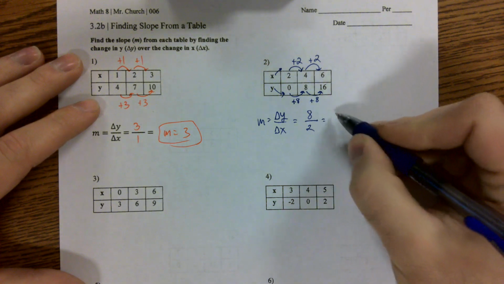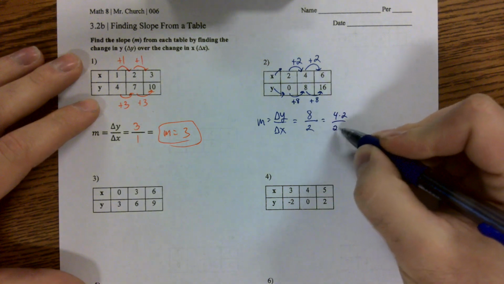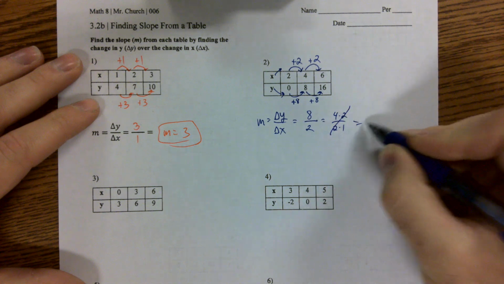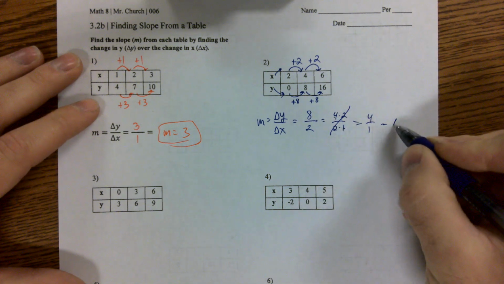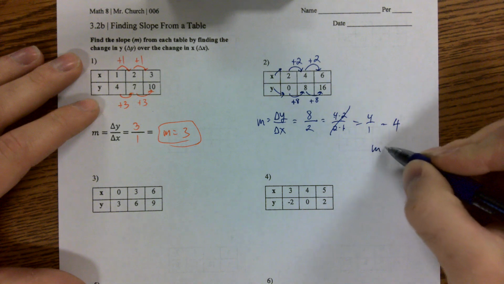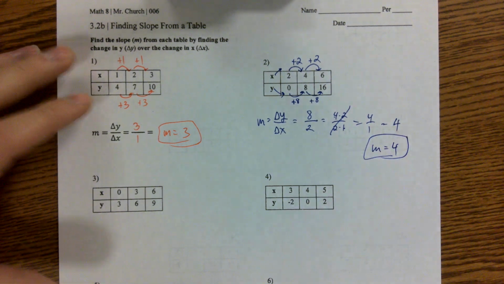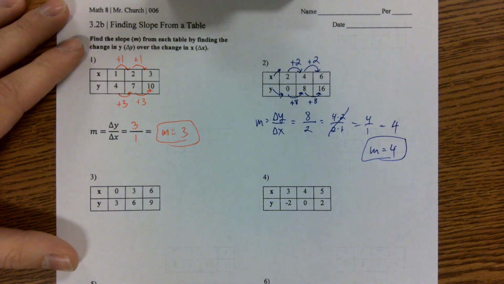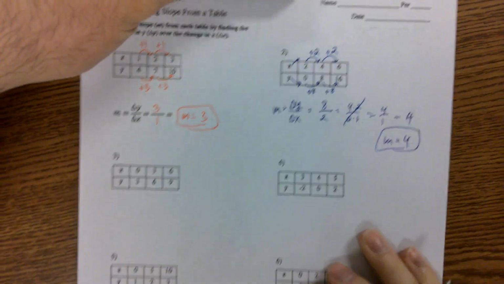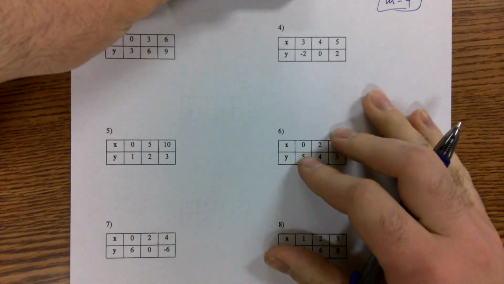And 8 divided by 2, 4 times 2 over 2 times 1. Cancel the 2's. We're left with 4 over 1, which is just equal to 4. So my m, or my slope, for this line is equal to 4. All right, we're going to repeat that process for each of these tables.